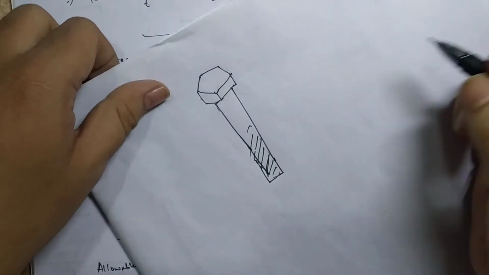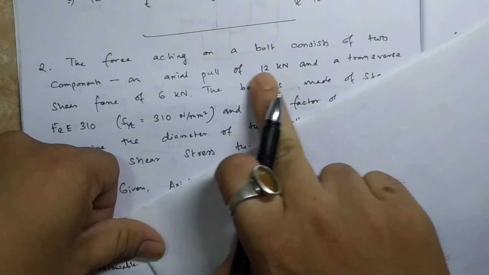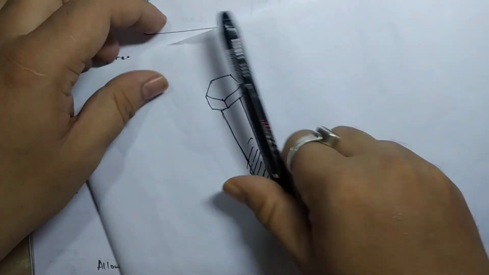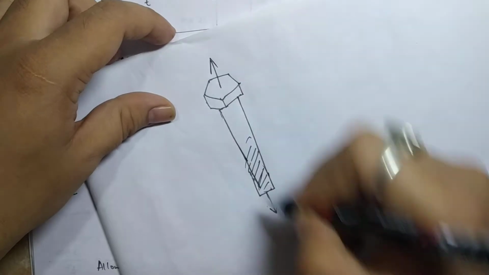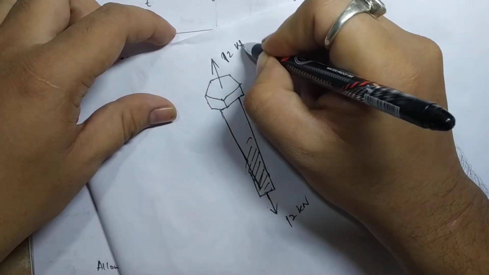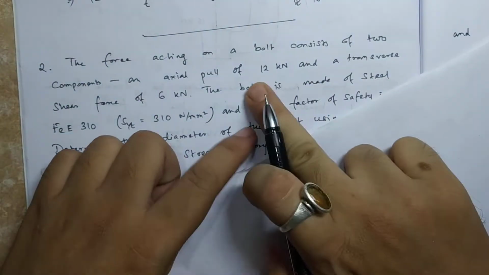Now they are telling that according to the question, an axial pull of 12 kilonewton. What is the axis here? Axial pull. This is the axis of the bolt. So it is experiencing an axial pull. Obviously both sides you have to pull it, otherwise on one side there is nothing like a pulling. So 12 kilonewton, we are pulling the bolt.